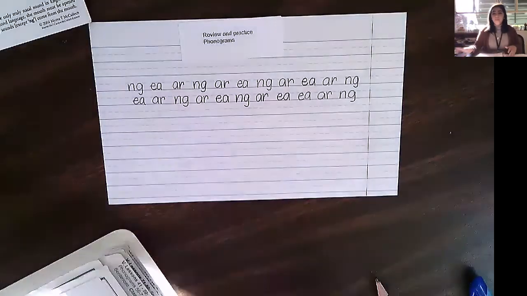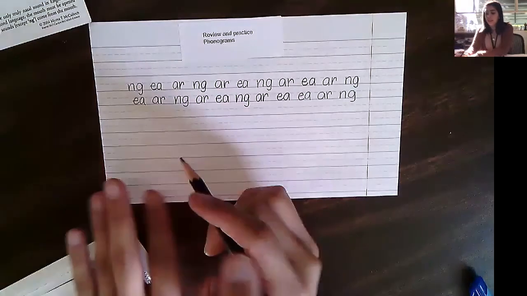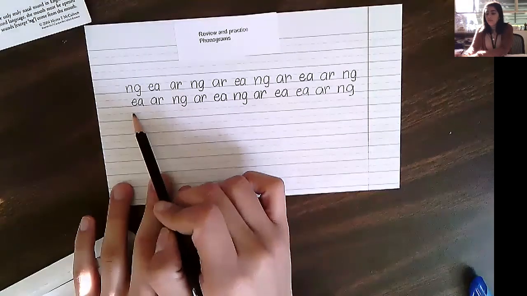We are going to now practice our numbers. So we're going to learn 3 new numbers today, and let's get started. So go ahead. We're going to skip a line from our phonograms. So we're going to skip a line, and then that's when we're going to start. Okay? Okay, so let's continue. There we are. Like I said, we're going to skip a line, and we'll begin right here.